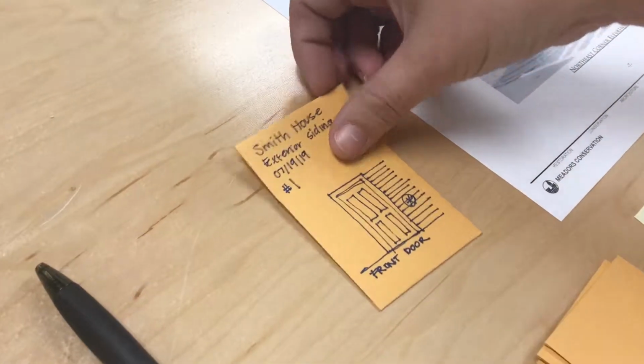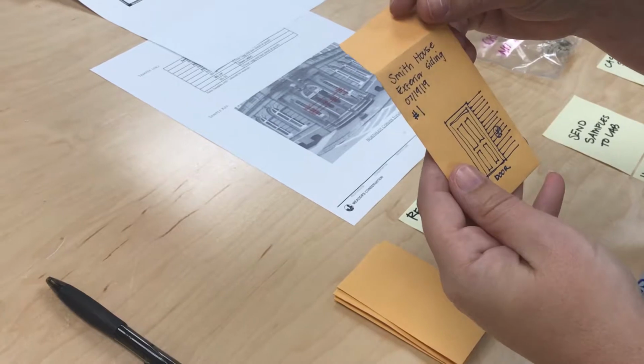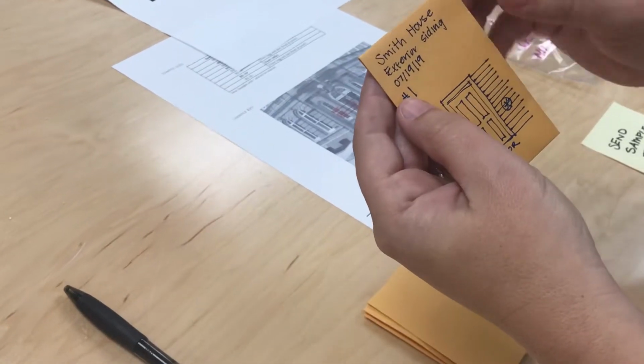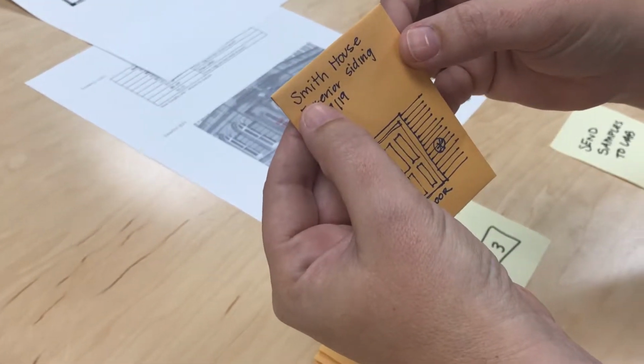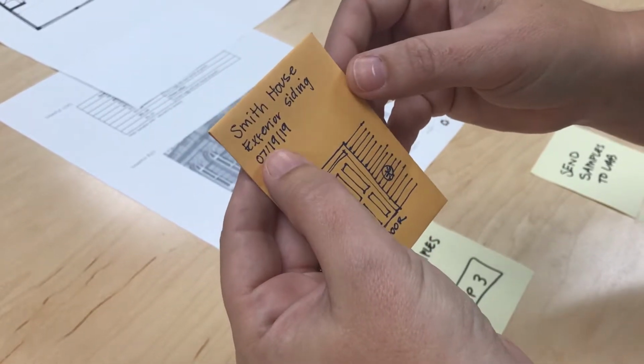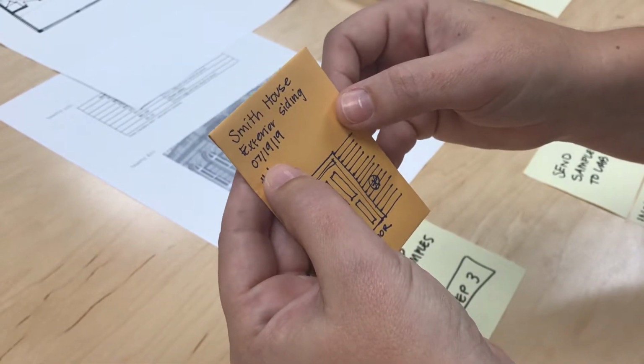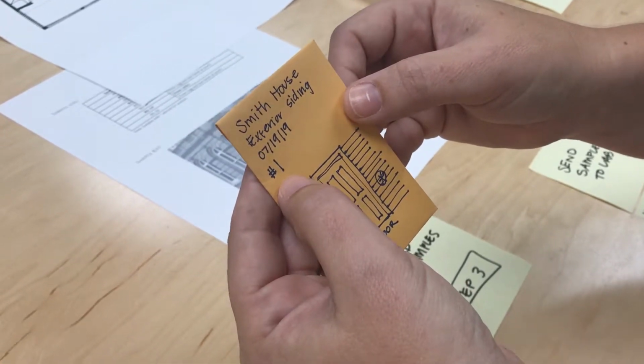So this is an example of a coin envelope, which is what I use typically to store my samples after extracting. And I like to record the location of the sample site, which would be in this case the Smith house, the location where I took the sample, which would be exterior siding, the date the sample was extracted, and then the number of the sample.